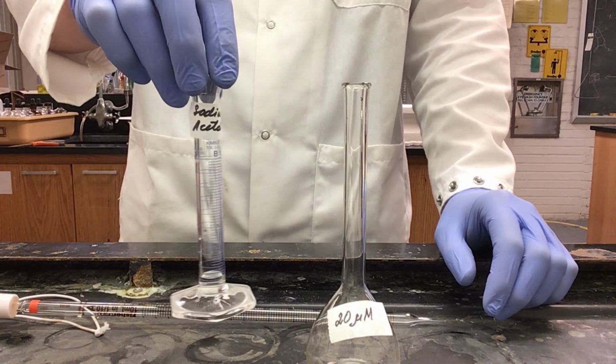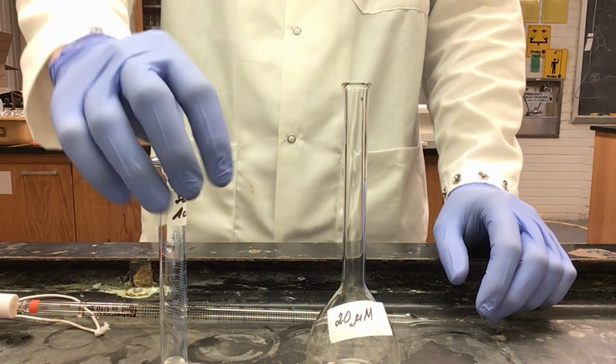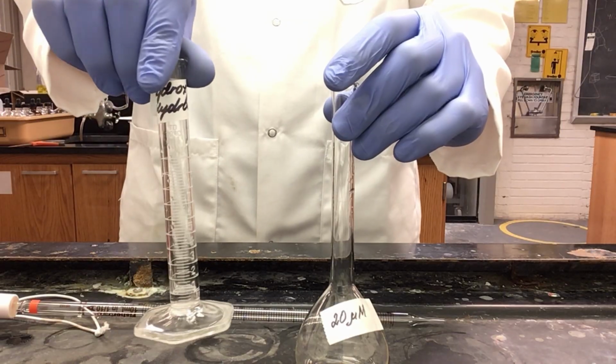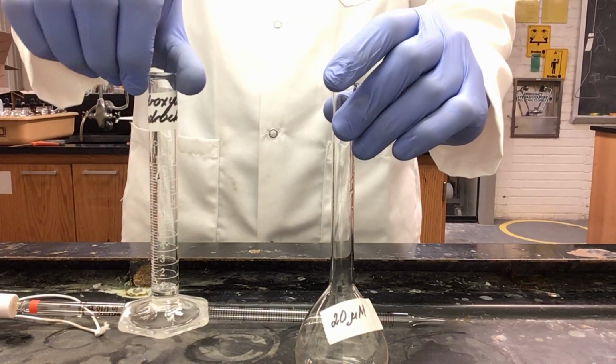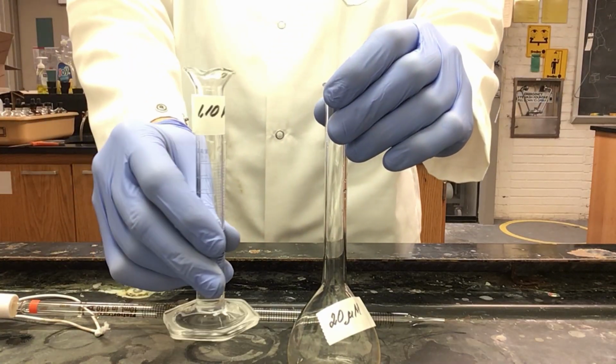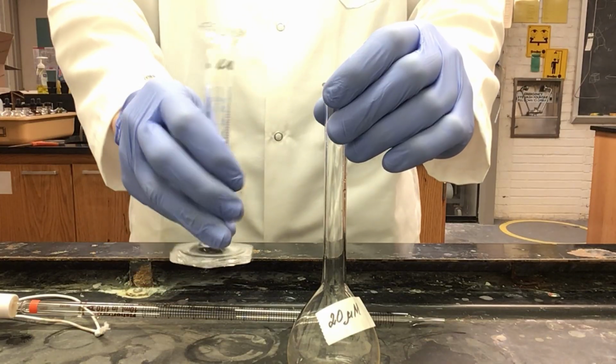So I have my 1 ml of sodium acetate, my 1 milliliter of hydroxylamine hydrochloride, and then my 5 milliliters of 1,10-phenanthroline.